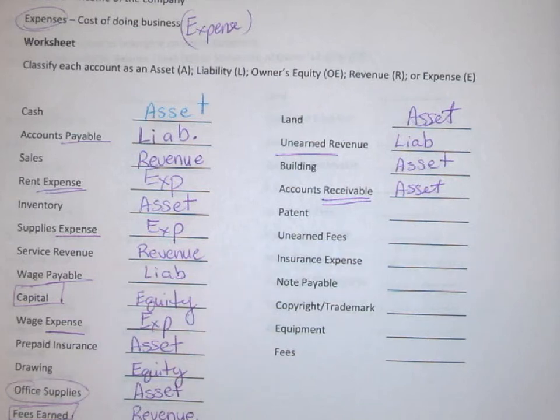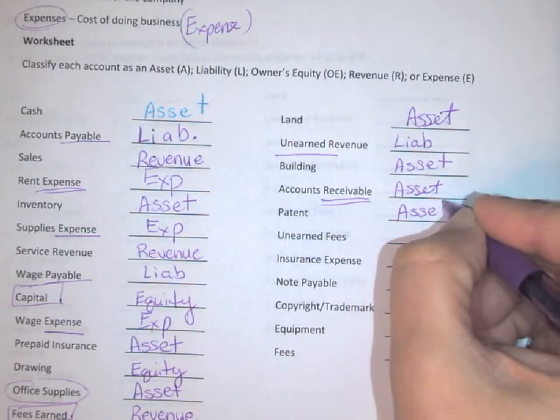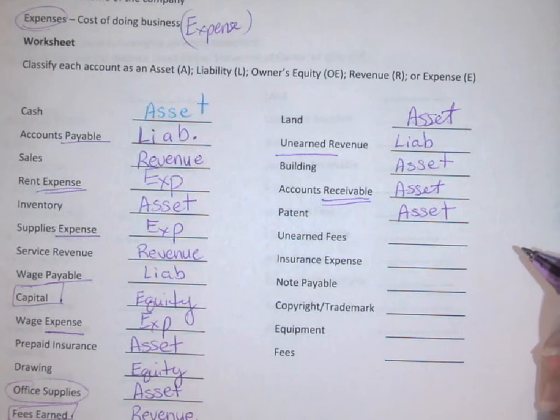A patent is what we call an intangible asset. Other things that we look at for intangible assets include things like copyrights, trademarks, different items like that. You really can't touch those particular items, but they do provide us with economic benefit, and so that means that they are assets.